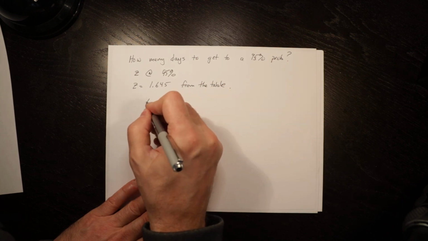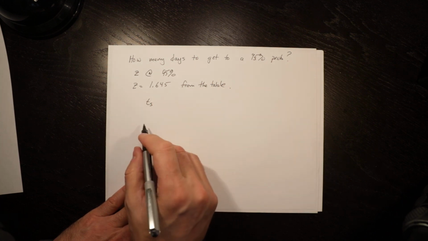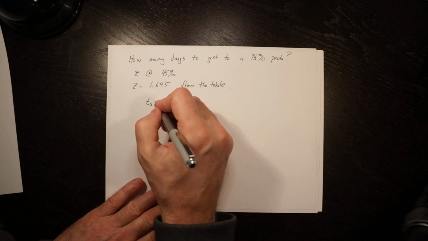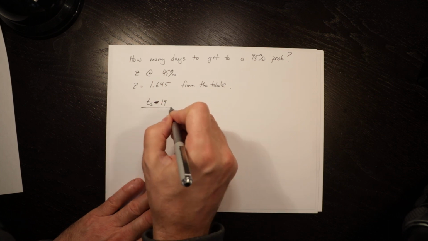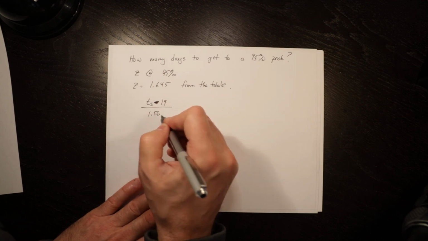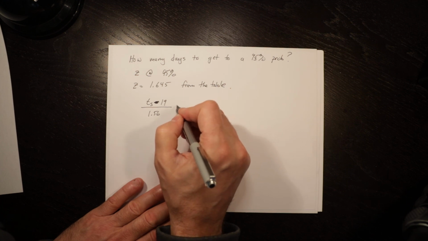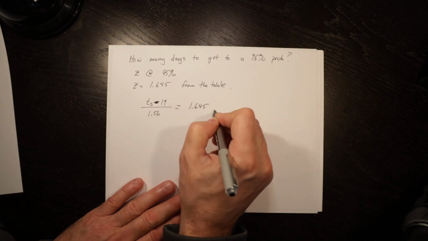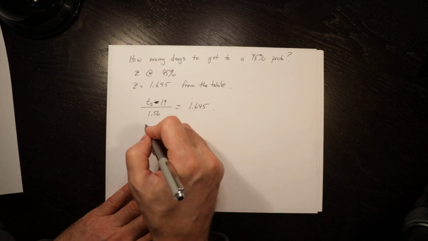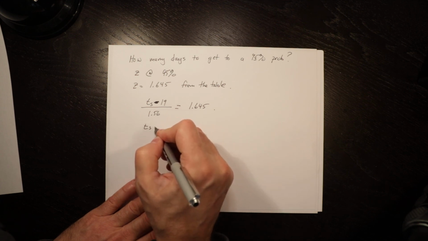Then we can just use the formula for Z. Our target days, TS, minus our expected days, which is 19, over our standard deviation, which we had from before, 1.56, is equal to 1.645. Now we're just going to do algebra.